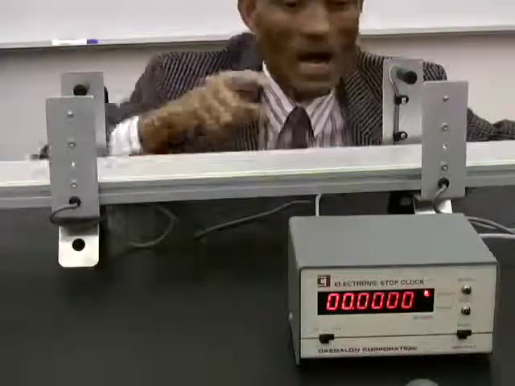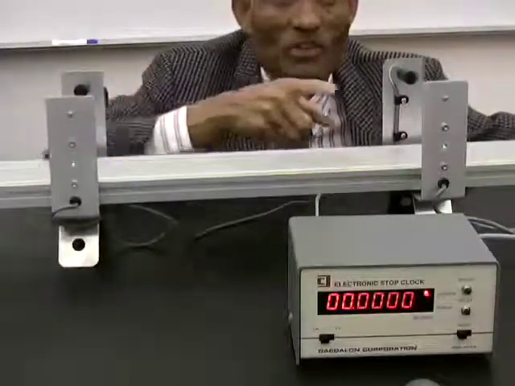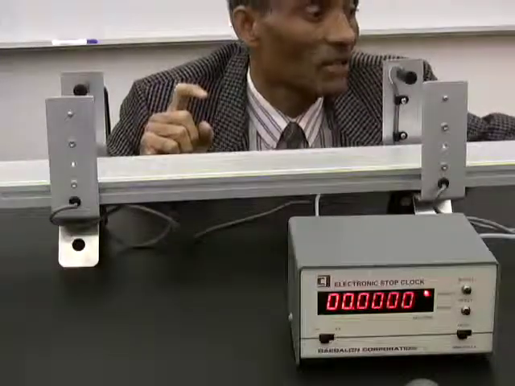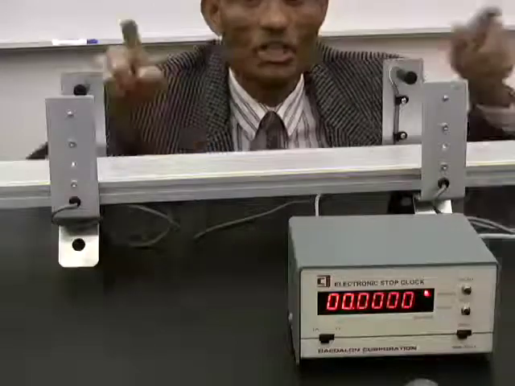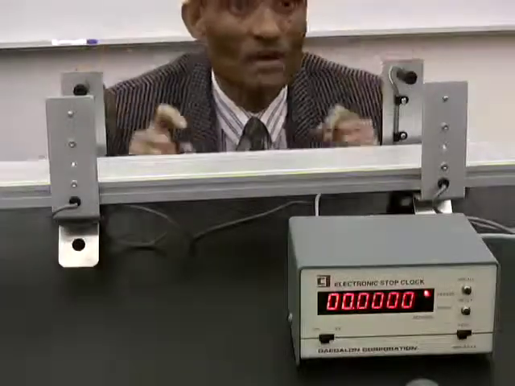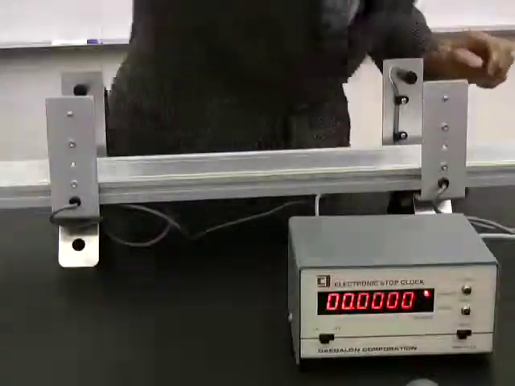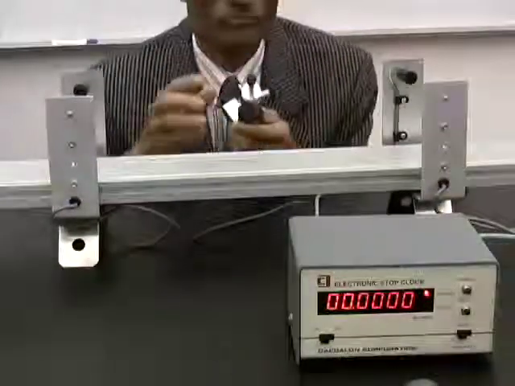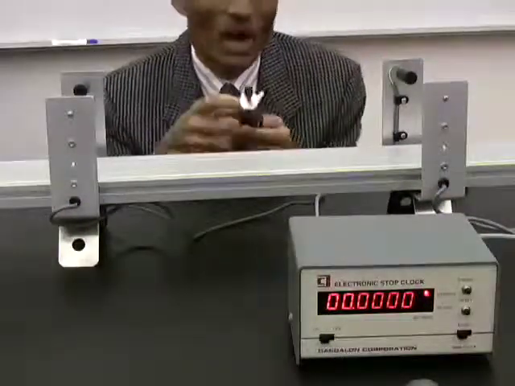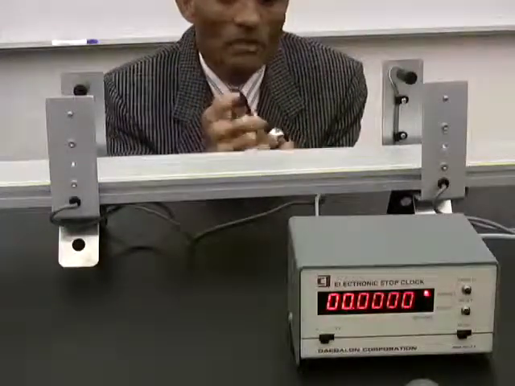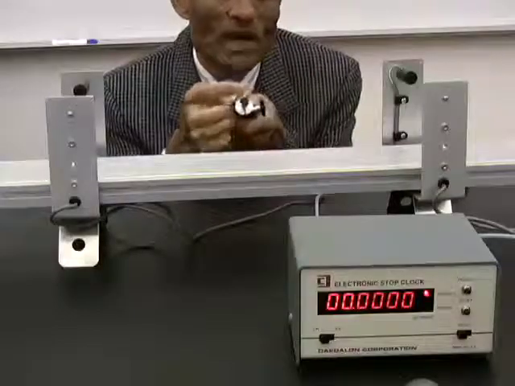I have now measured this x value, and if I know the time, I can calculate the average velocity as x divided by time. Is that right? I'm going to use a car driver. I can load it and I can use it to drive the car.